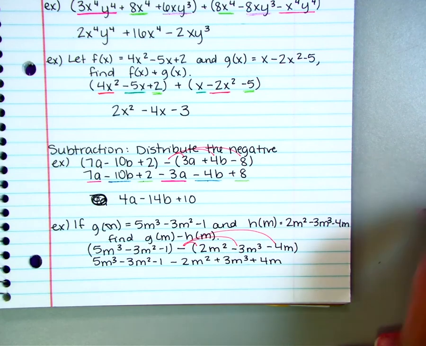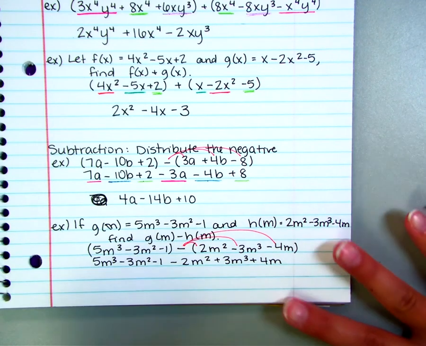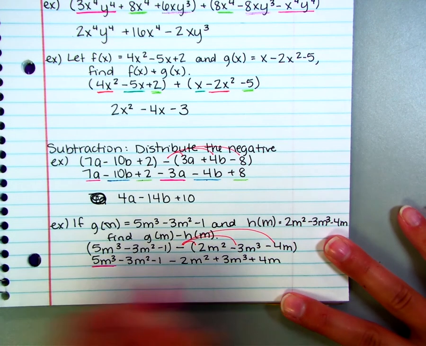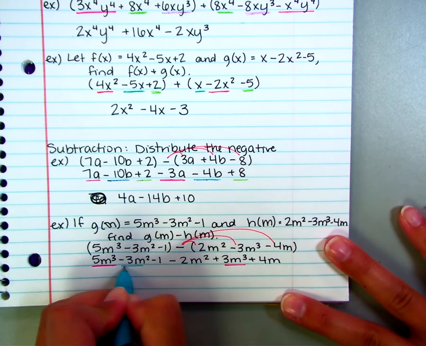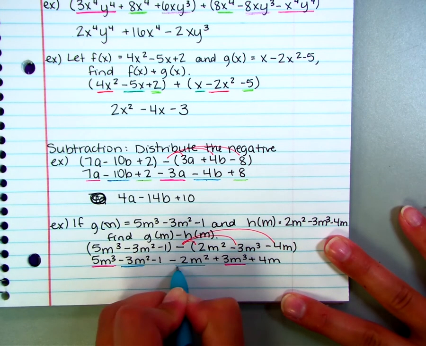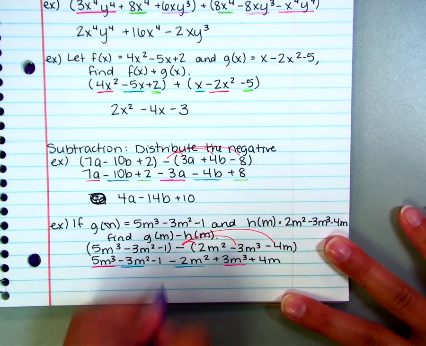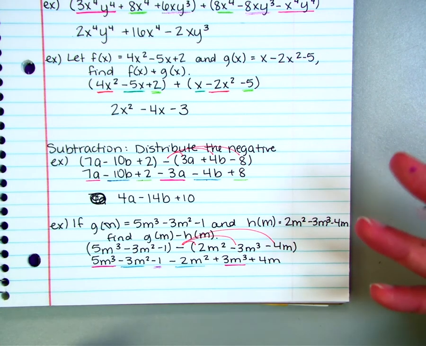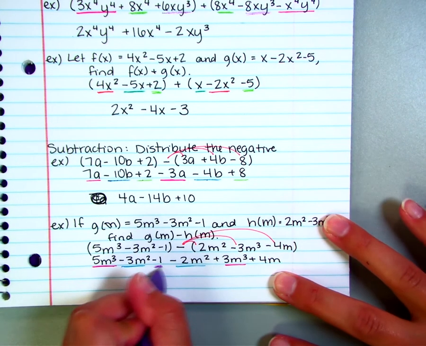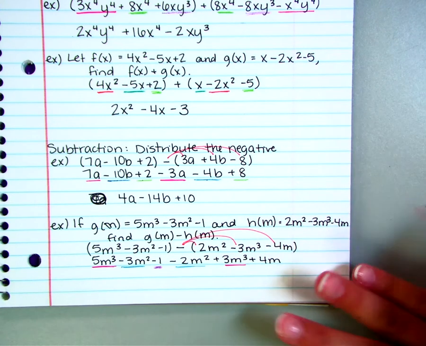And then we'll just combine like terms. So we've got a 5m cubed and a 3m cubed, a negative 3m squared and a negative 2m squared. And we've got a negative 1. And we don't have any other constants, so that's the only thing that doesn't have a like term, so we'll just have to bring it down.